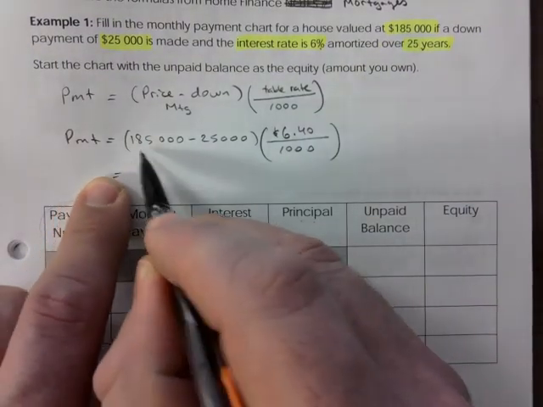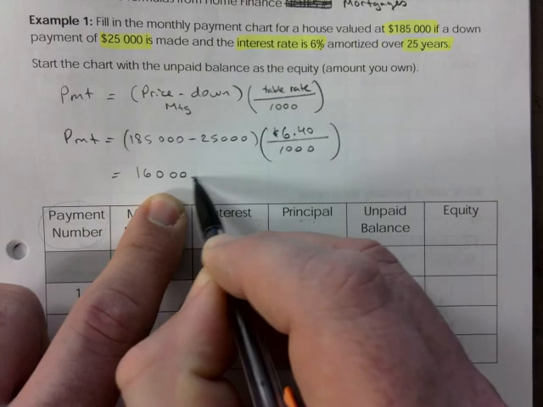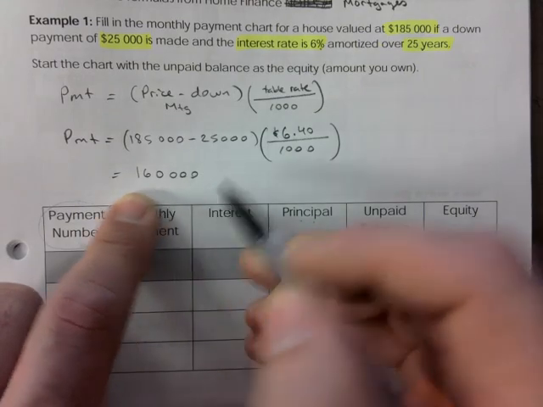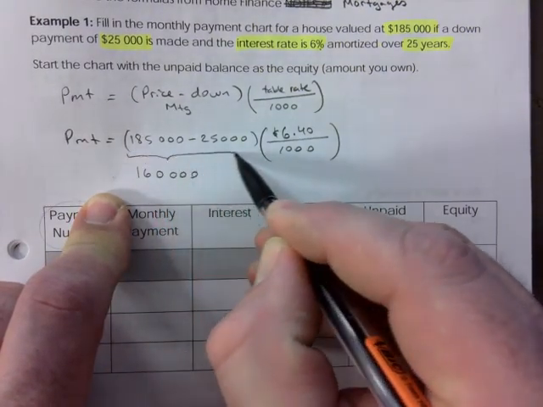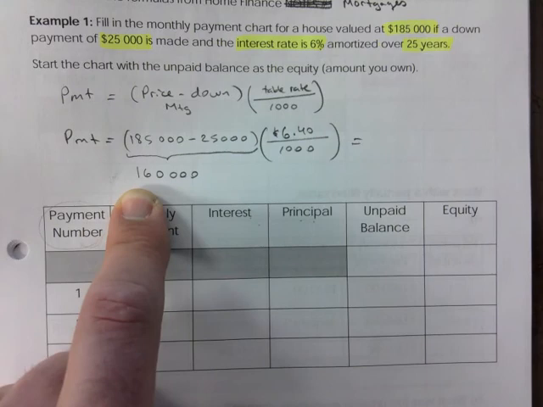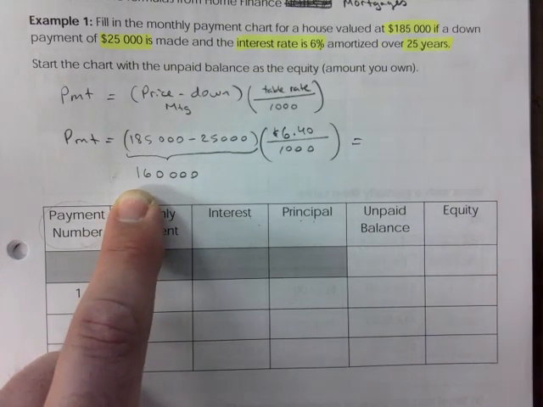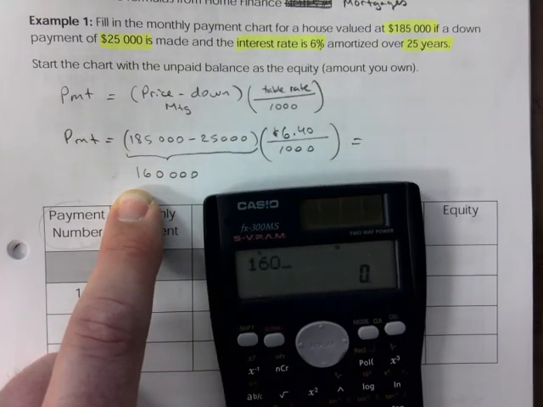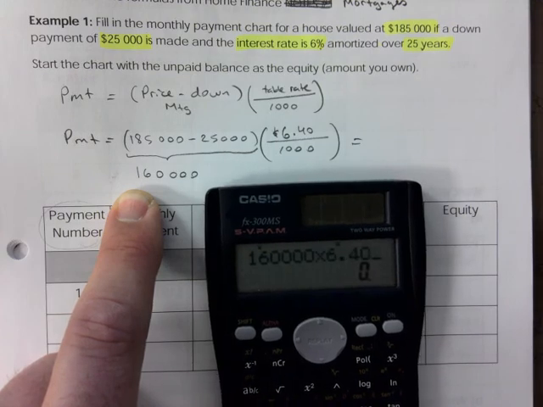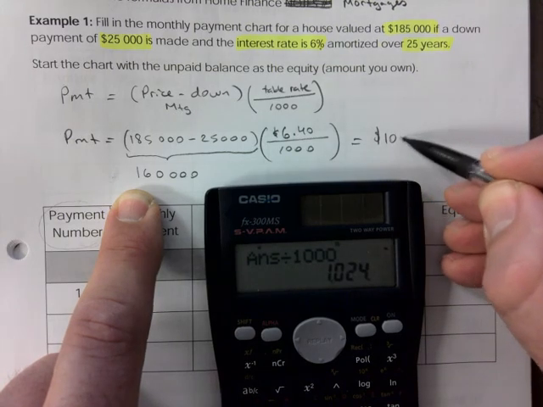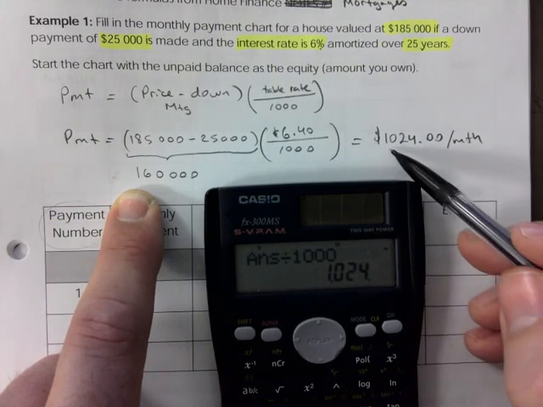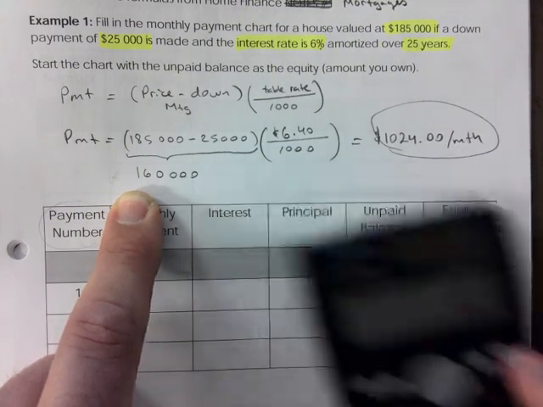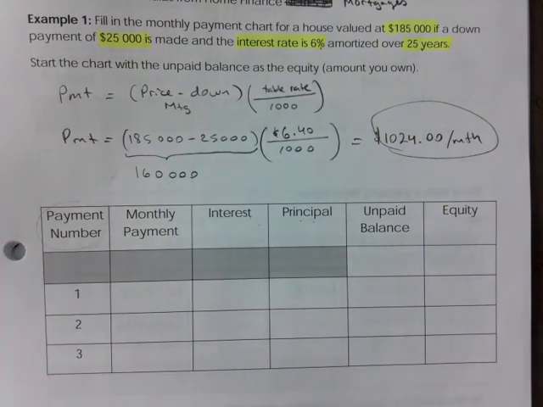And so this gives you 160,000. I always tell you, let's make your life easier, so I'll just always tell you to write this down here. You don't need to rewrite the whole thing. But we go 160,000 times 640, divided by 1,000. That's 1,024 per month. This payment doesn't change, okay? So 1,024 does not change.